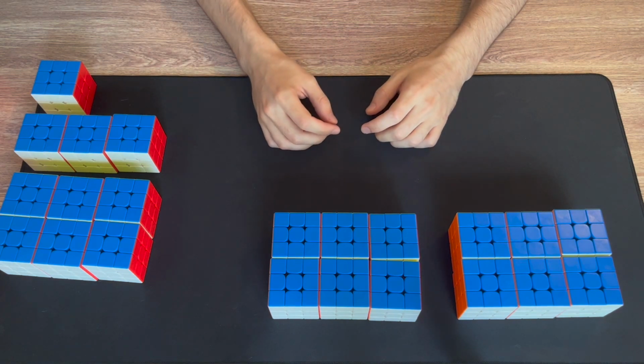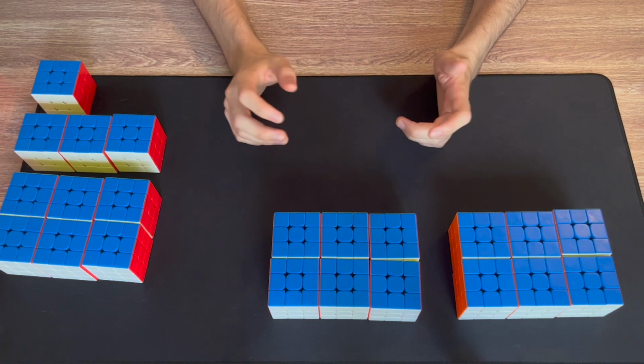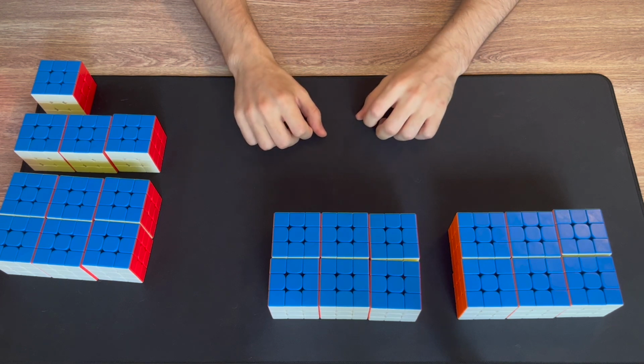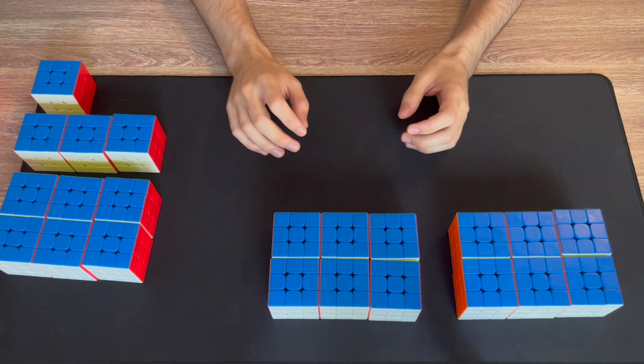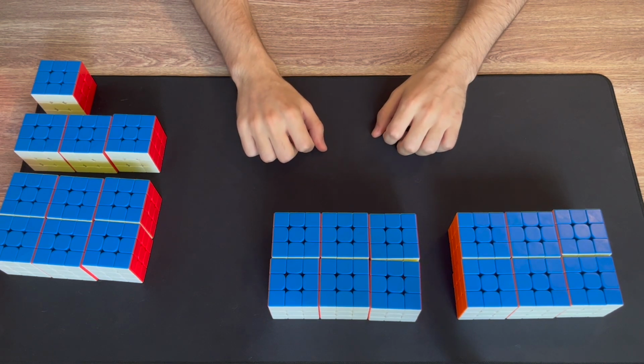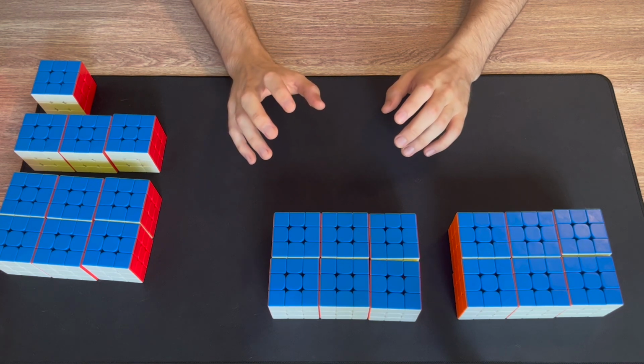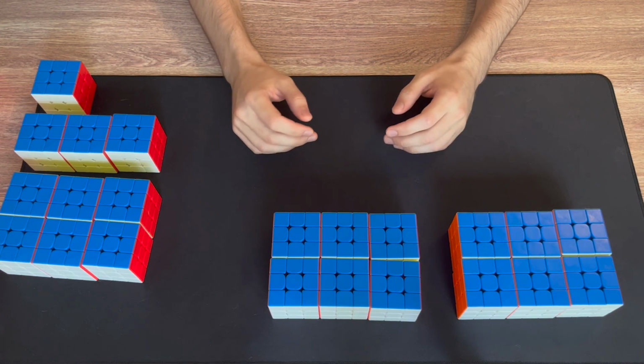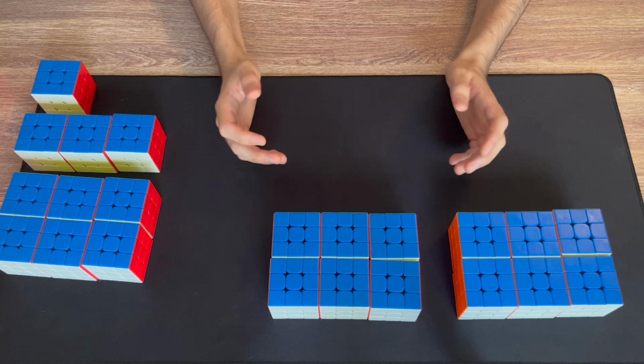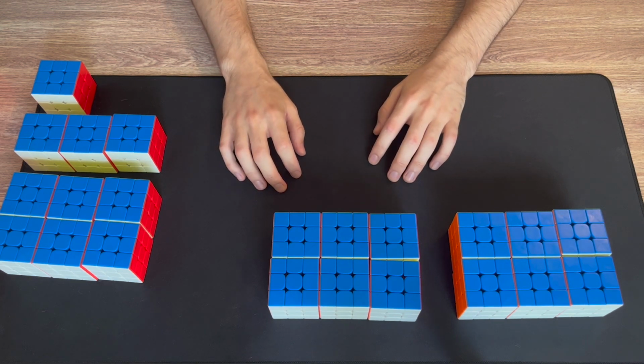Hello. This is part 2 of my discussion on building review systems with pseudo-long term. If you haven't seen part 1 yet, I definitely recommend you check it out. In part 1, I talked about what things to consider when deciding which review system you want to choose to reach a specific target of cubes sub hour.